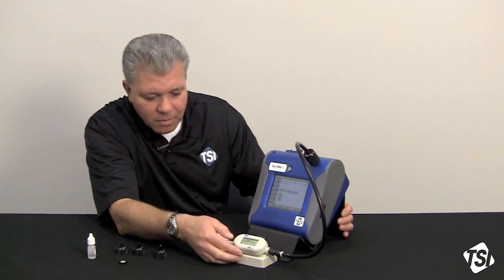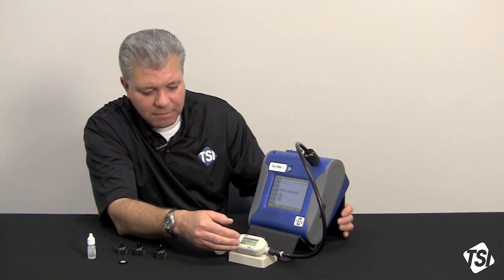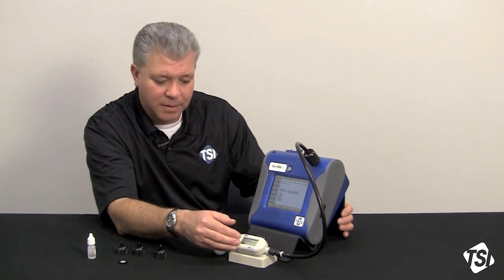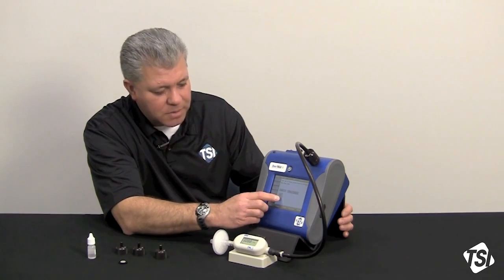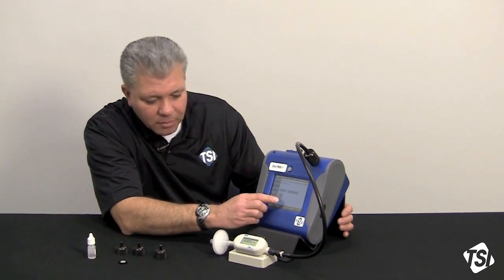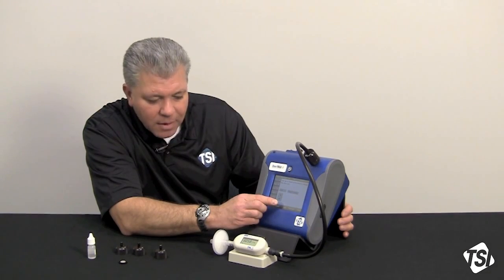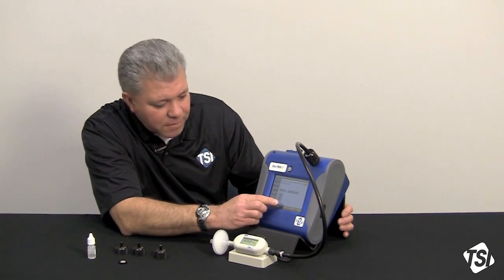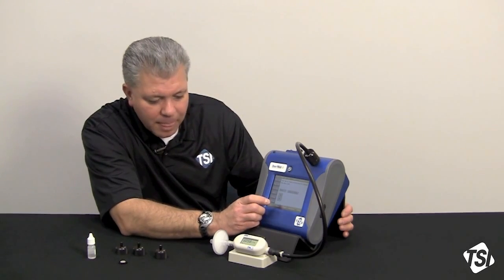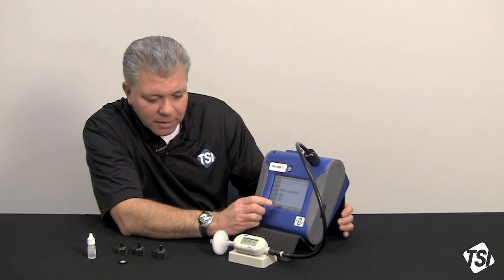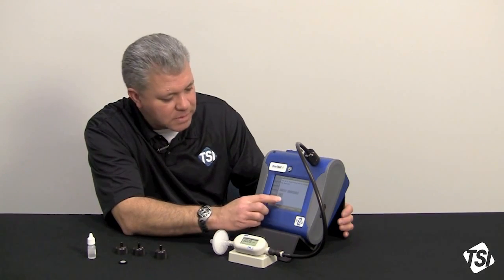So right now we're running at 3.085 liters per minute, about 85 cc's too high. So I'm going to touch the lower key here and reduce that by 1. It is now at 3 liters and 58 cc's. I'm going to touch it one more time, bringing it down to 3 liters and 27 cc's.